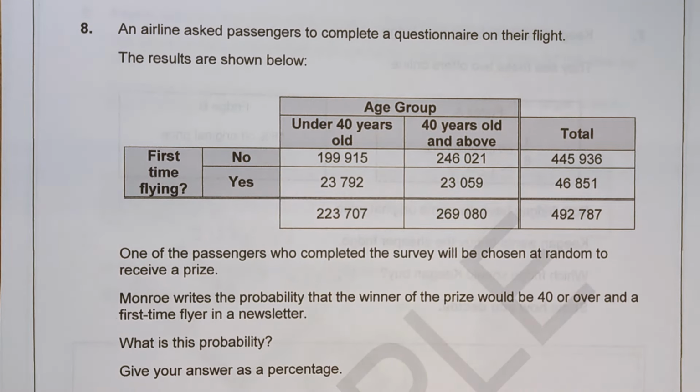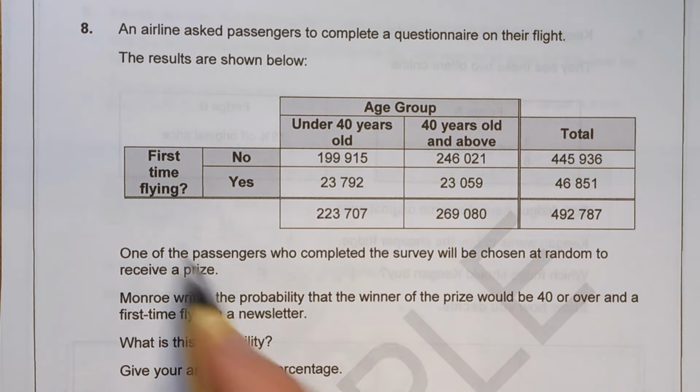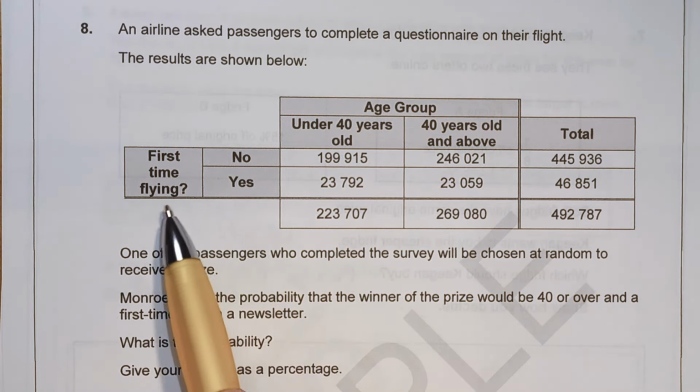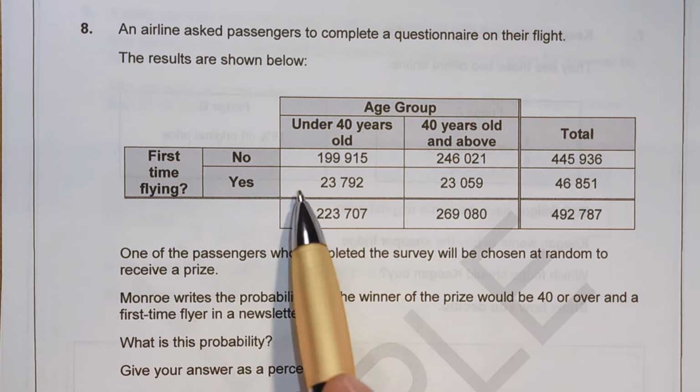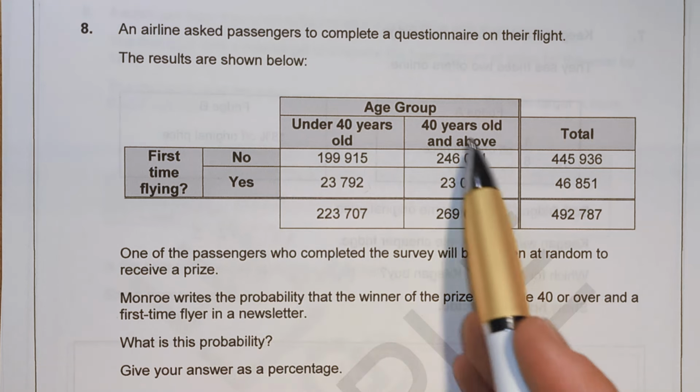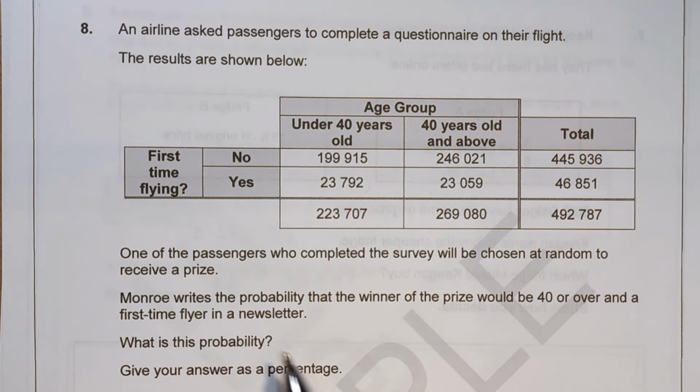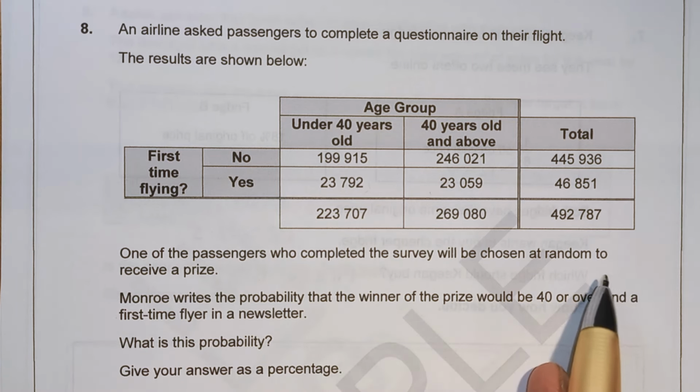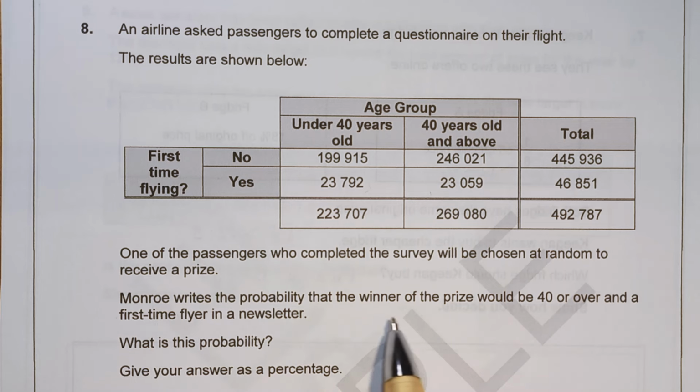Okay, question 8. An airline asked passengers to complete a questionnaire on their flight. The results are shown below. So we've got quite a lot of information in here. So we're asking whether it's people's first time flying, yes or no. But then we've split it between people that are under 40 years old and those that are 40 years or older. And we're told that one of the passengers who completed the survey will be chosen at random to receive a prize. Monroe writes the probability that the winner of the prize would be 40 or over and a first-time flyer in the newsletter. What is this probability? Give your answer as a percentage.